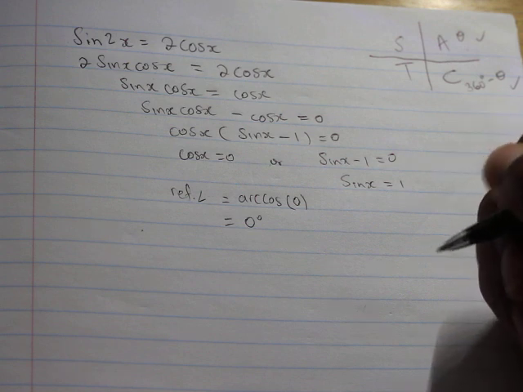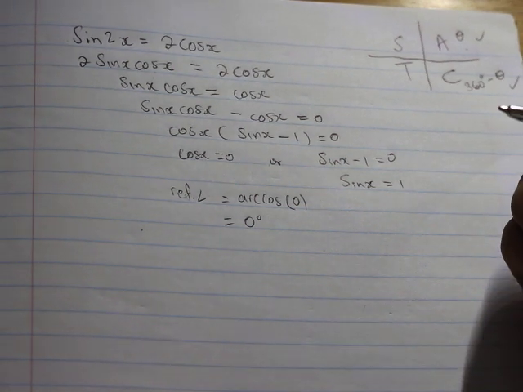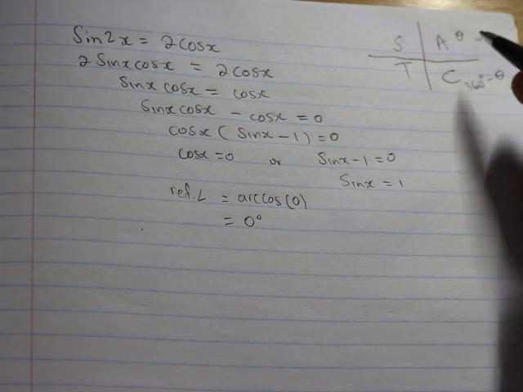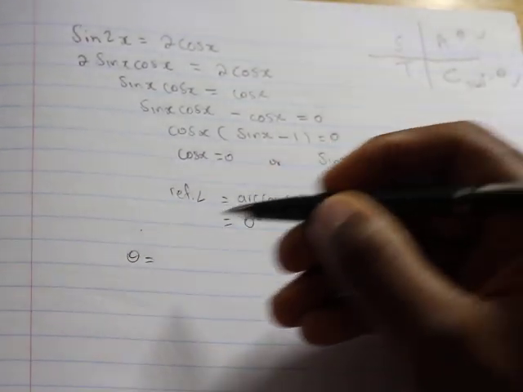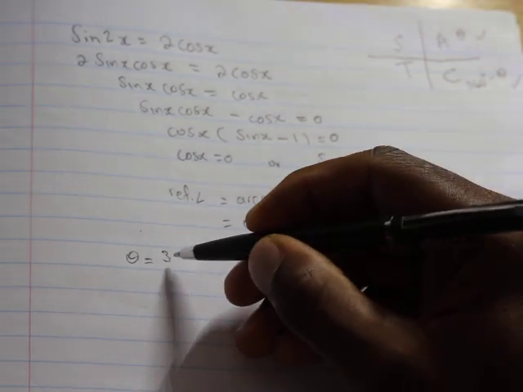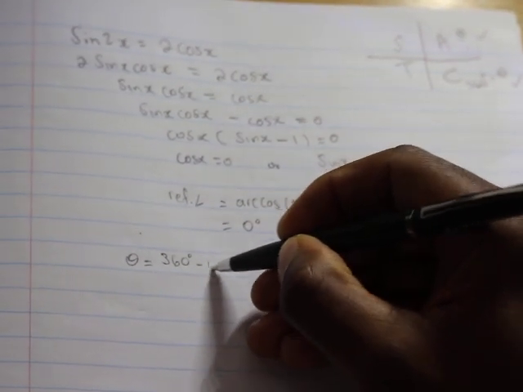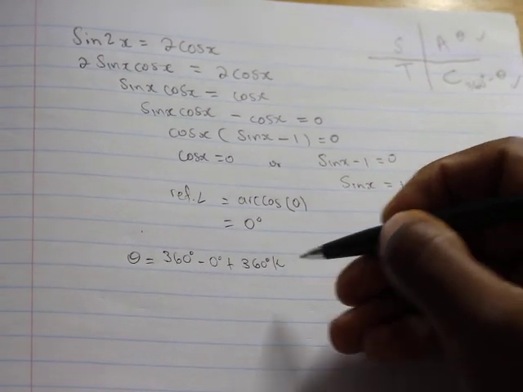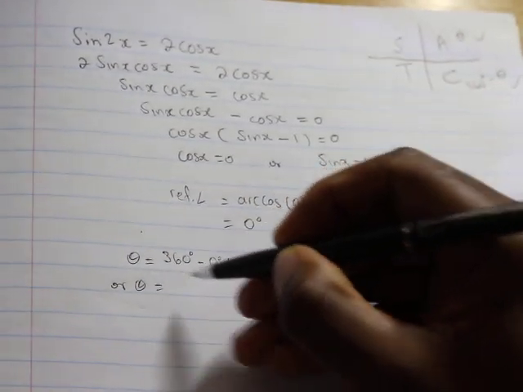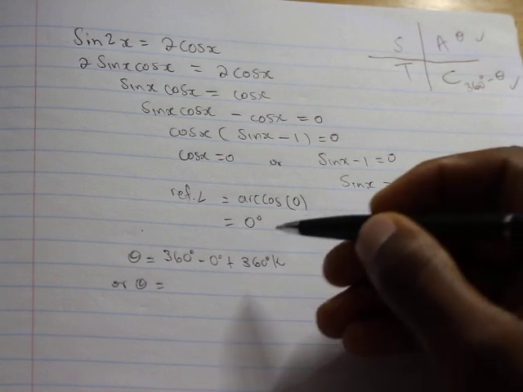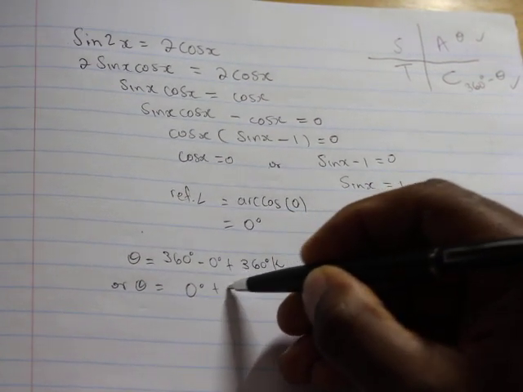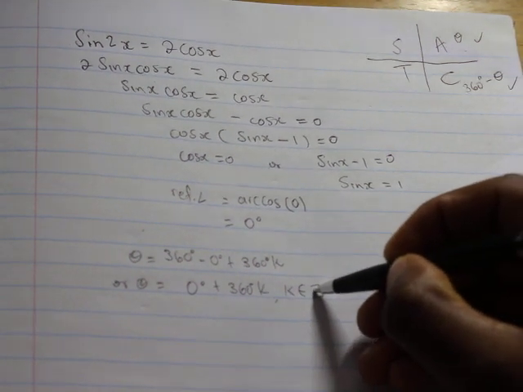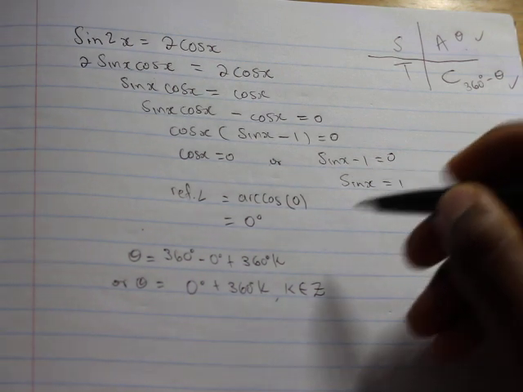So that's the situation right there. And now we're going to use our reduction formula, 360 degrees minus theta, and just theta. So theta is going to be 360 minus the 0 degrees. We know the period for cosine is 360, so times k. Or theta is going to be just the reference angle, which is 0 degrees, plus 360 degrees times k, where k is an integer. Alright, so we're done with this one.